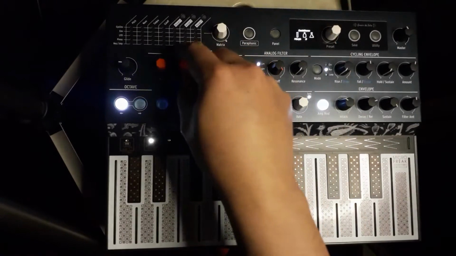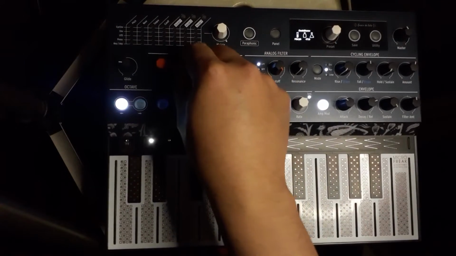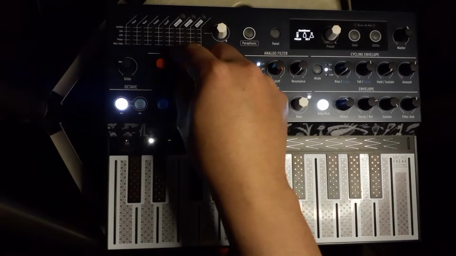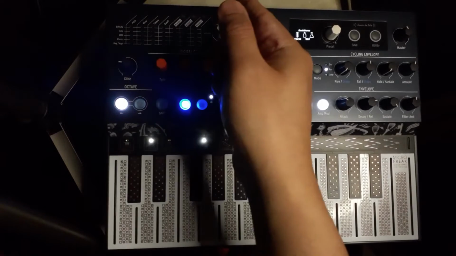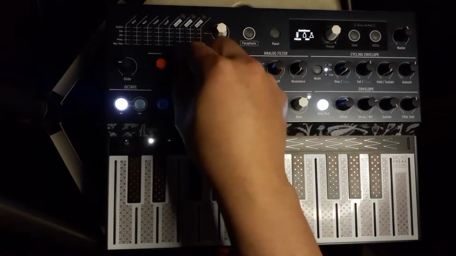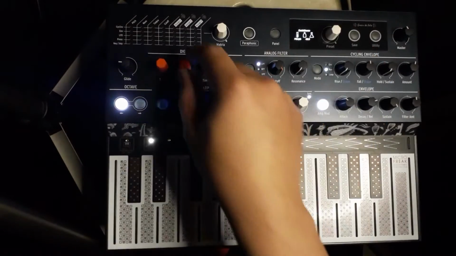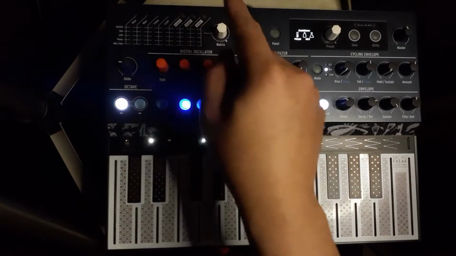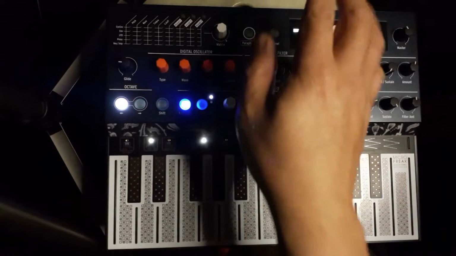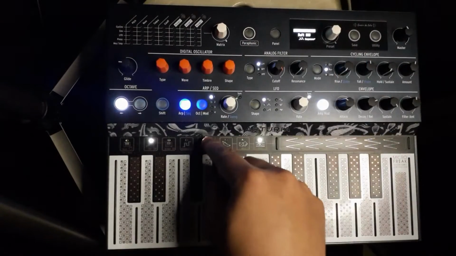So this is a square, this is a sawtooth, octaves. I think the original Da Funk does use a sawtooth, I think. I could be wrong, someone correct me.